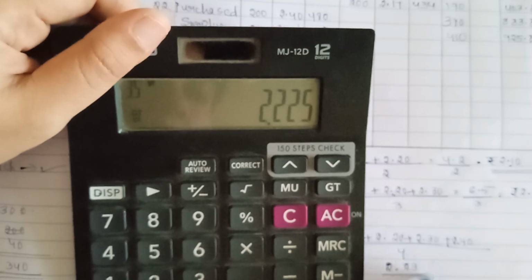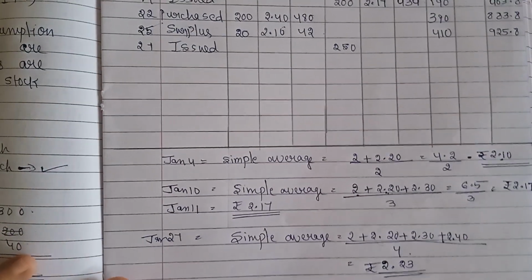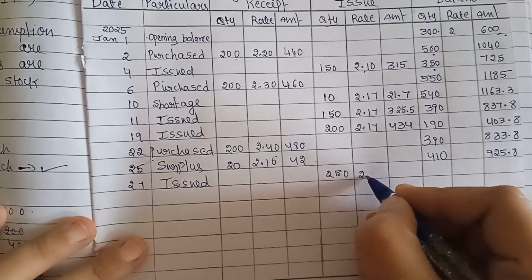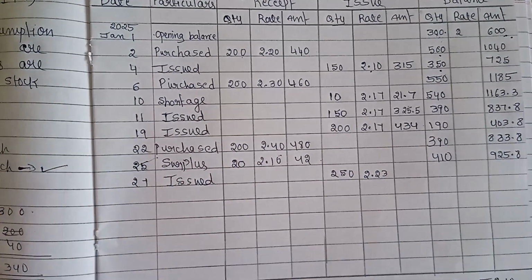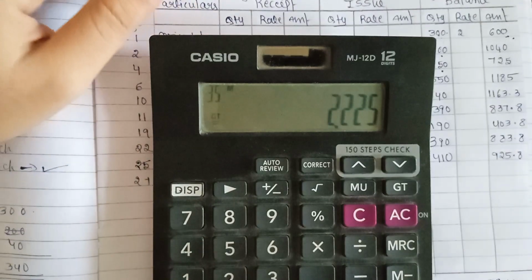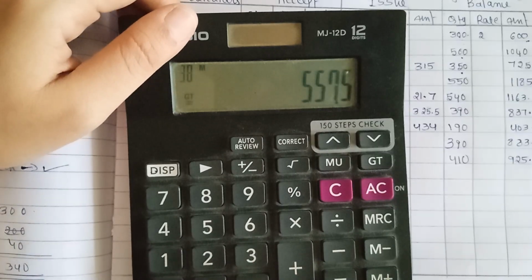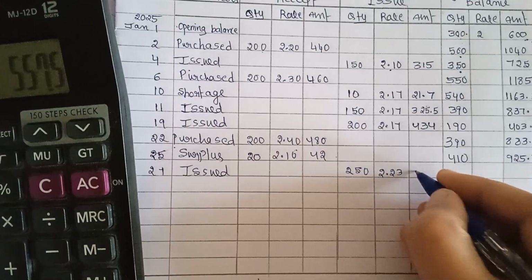Okay, rupees 2.23. Clear? So we will issue the 250 units at the rate of rupees 2.23. So calculate 250 into 2.23 equals to 557.5.